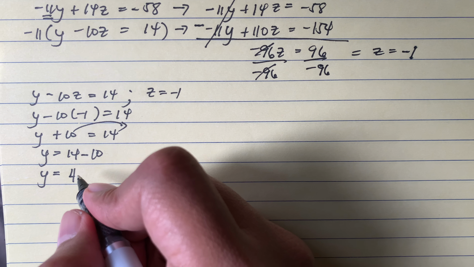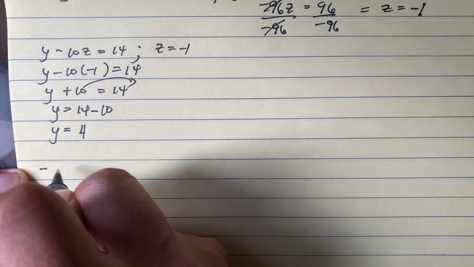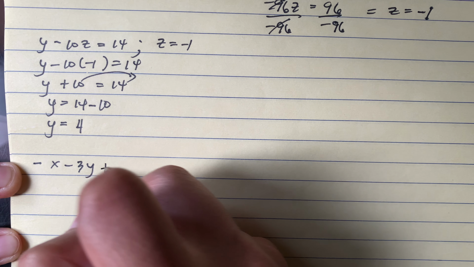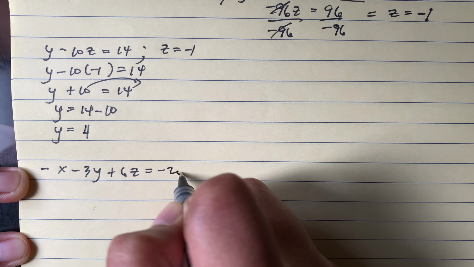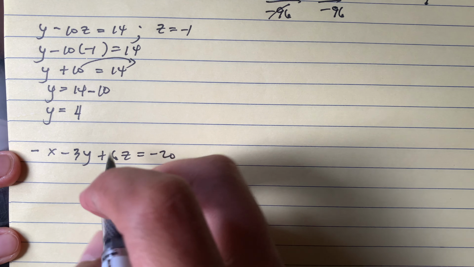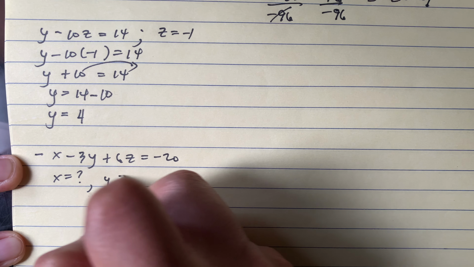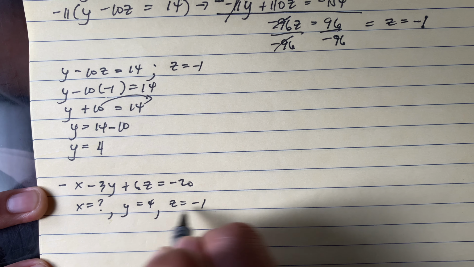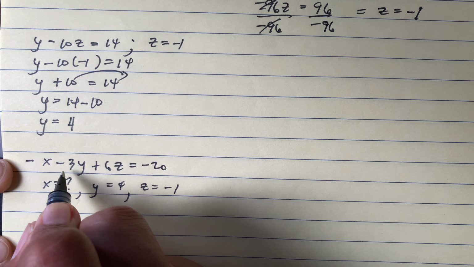Our third equation is minus x minus 3y plus 6z equals negative 20. So x is unknown, y is 4, then z is equal to negative 1. We are going to replace the values of y and z in our equation 3.